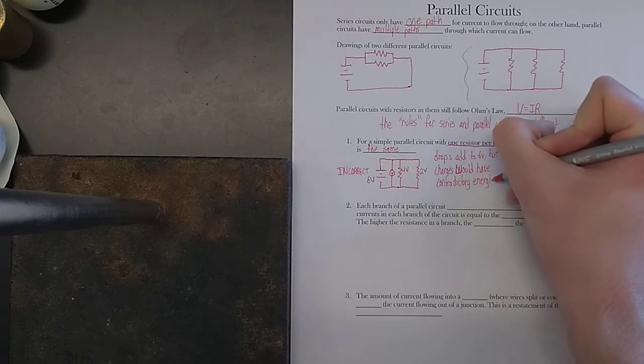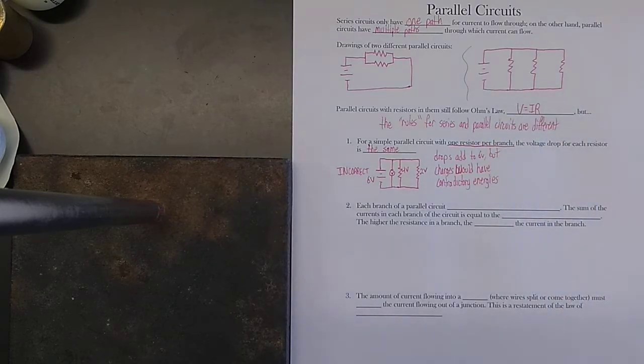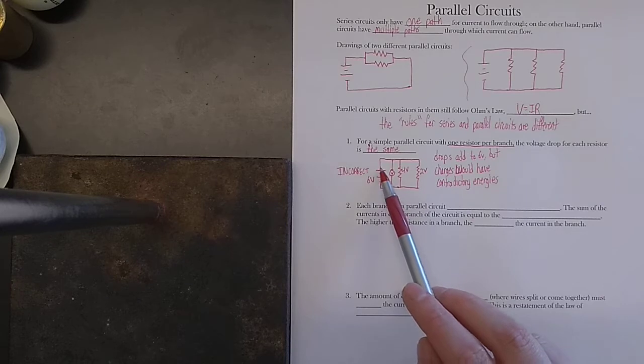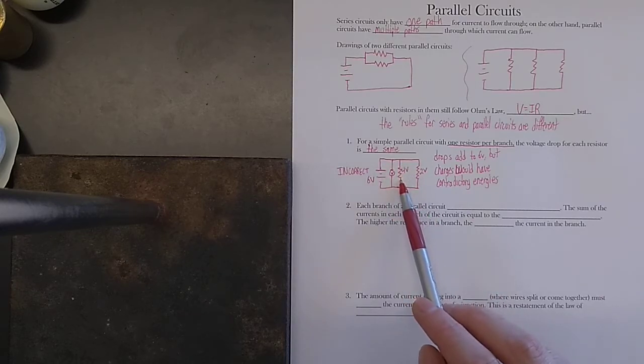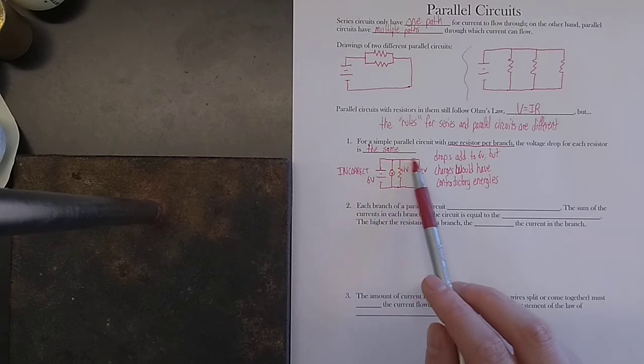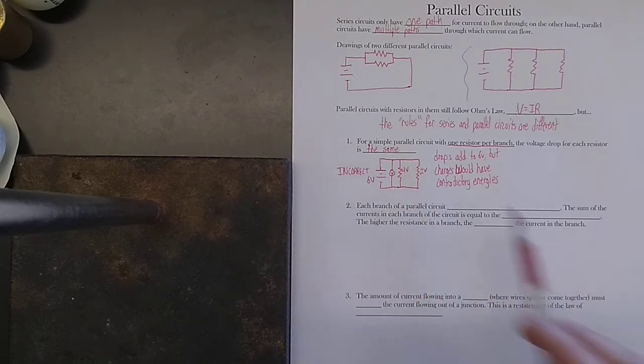Here's what I mean by that. Remember that voltage drop just tells us how much energy is given off per amount of charge. If you have charges flowing around this circuit, then let's say a charge goes through the 4 volt resistor, where it loses 4 volts. That's how much energy it gives off. Another charge that goes through this branch would lose 2 volts. So that's how much energy would be given off per charge.